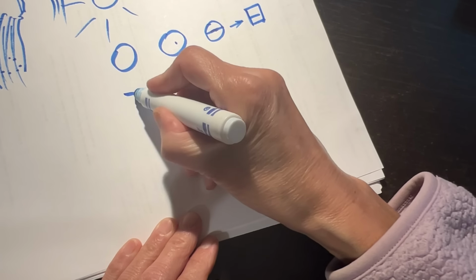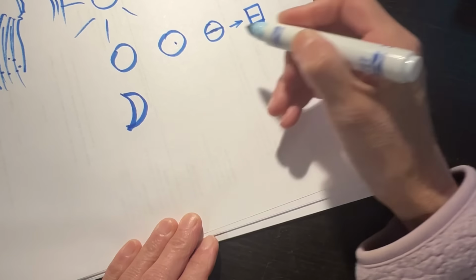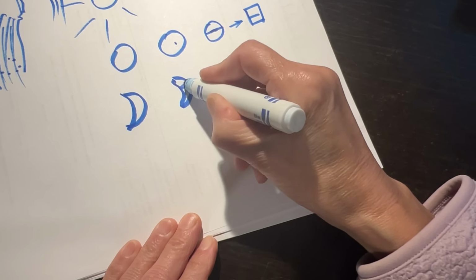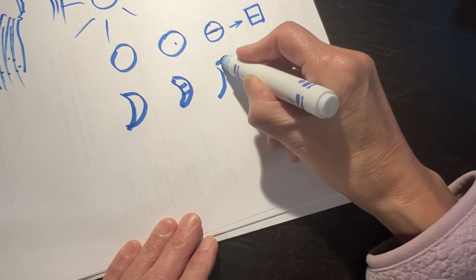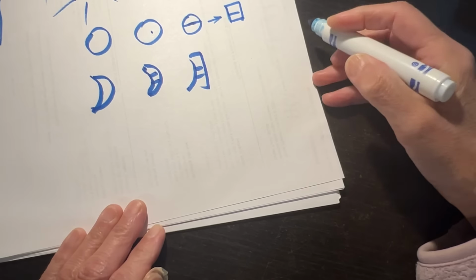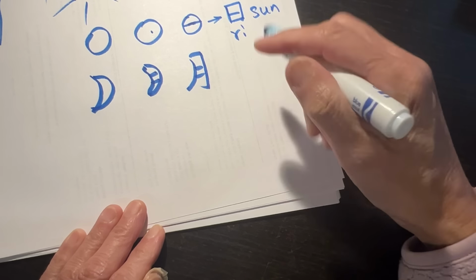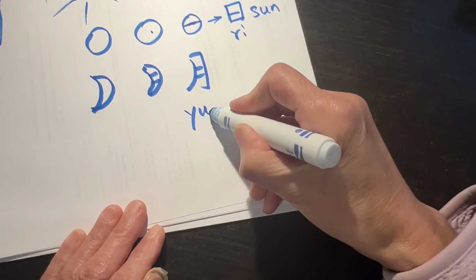And this is the moon. 日, pronunciation 月.